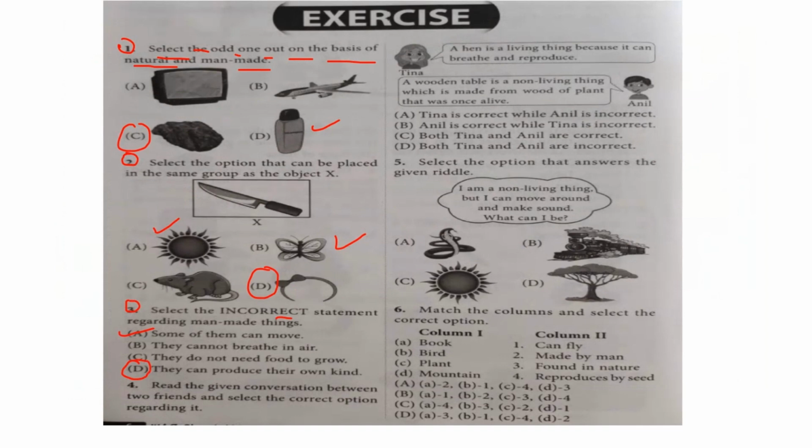Now question number 4. Read the given conversation between two friends and select the correct option regarding it. Here, a conversation is happening between the two friends. So let's see what conversation is going on. Tina says a hen is a living thing because it can breathe and reproduce. Tina is saying that hen is a living thing, so it can breathe and it can reproduce. So is Tina correct?